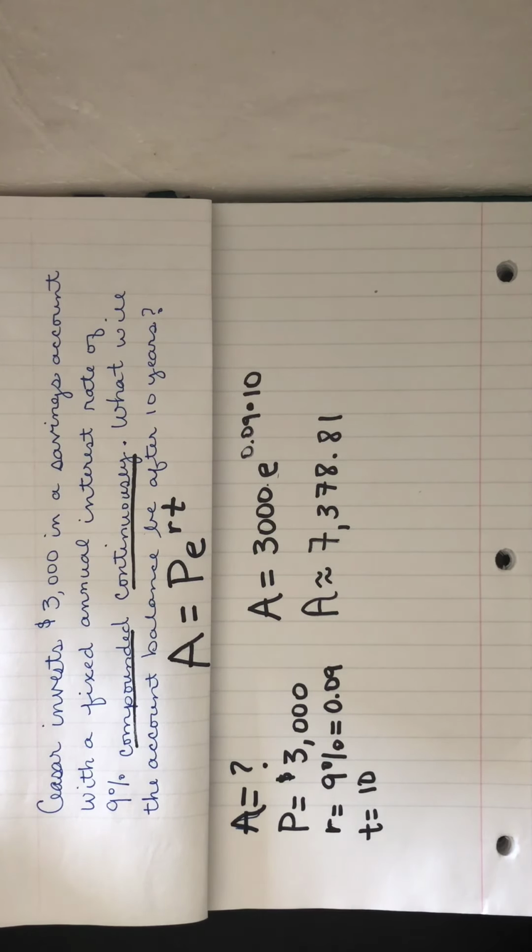So if Caesar invests $3,000 into a savings account with a fixed interest rate of 9% compounded continuously for 10 years, he will receive $7,378.81. So this is a real life application for an exponential function.